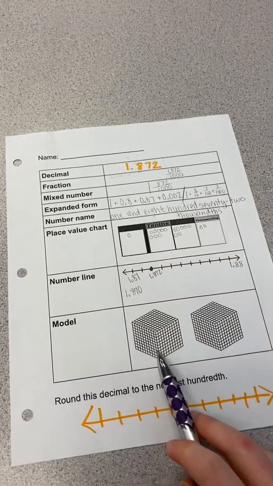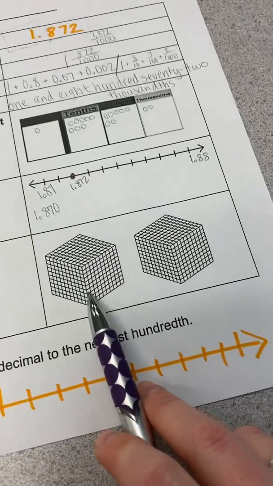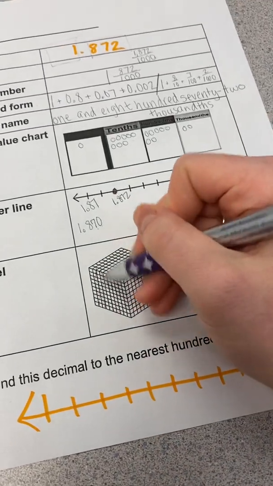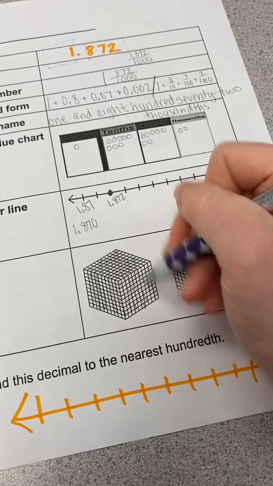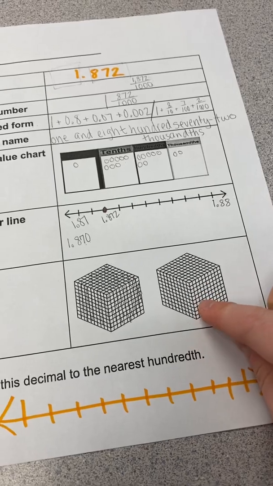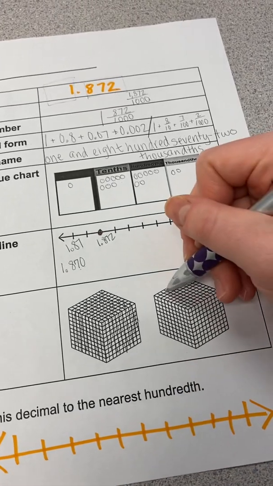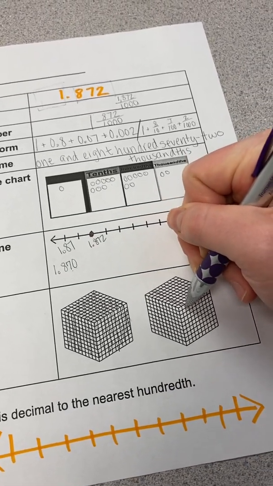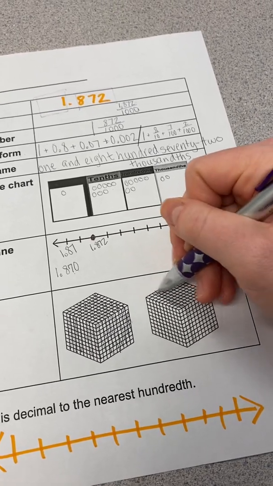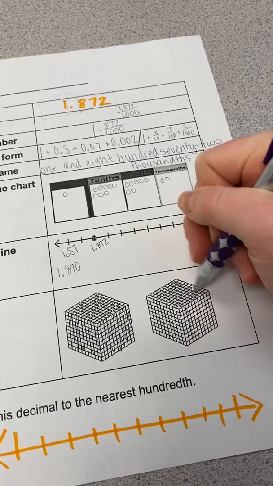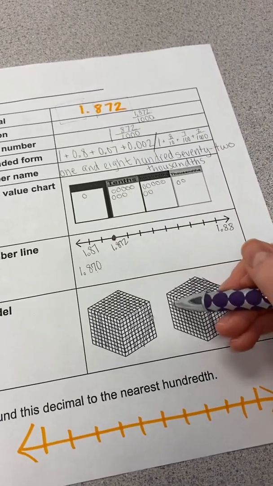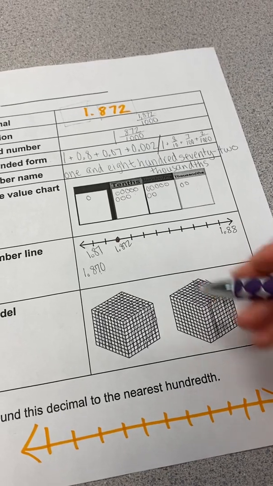Now for the model. This model has 1,000 cubes, so for me to shade in 1 whole, I would represent the 1 whole that I have here. And then I need to shade in 872. The easiest way to do this is to shade in from the back to the front, because each of these slices is 100 pieces. So I'm going to shade in 8 in the back, so that's 800. And then I'm going to use this front slice to help me shade in my 72.